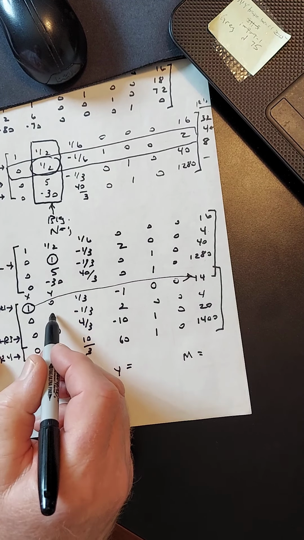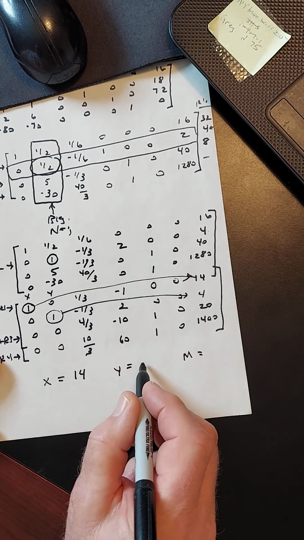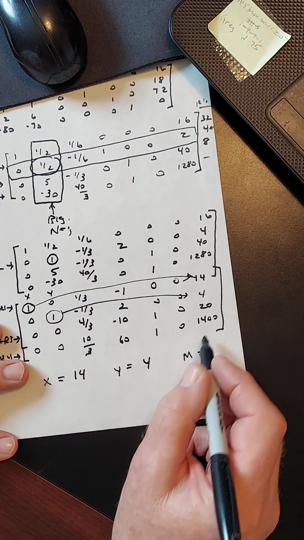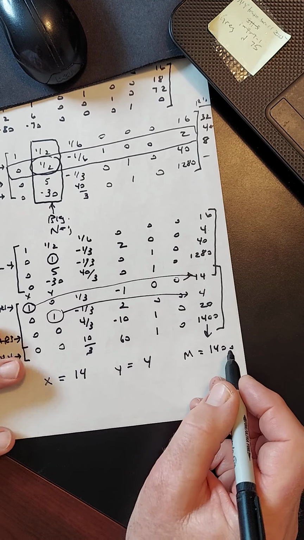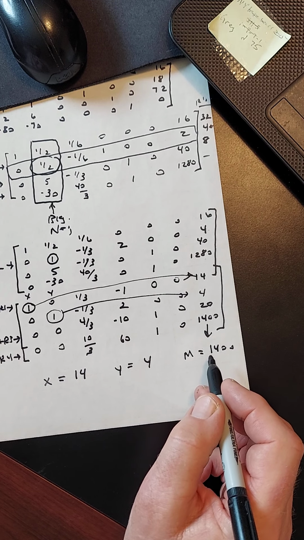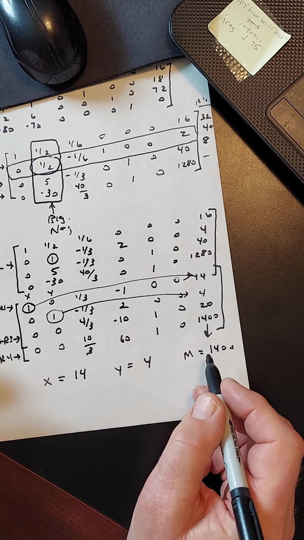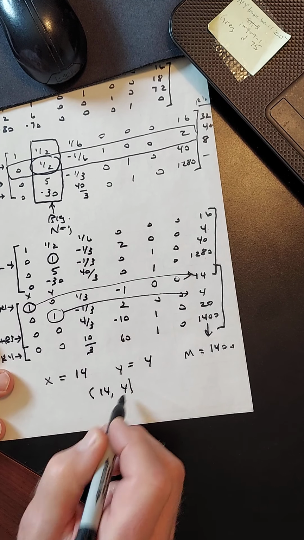In the y column, the 1 is here. Y is going to be 4. And your max is always this number down here in the lower right-hand corner. So what that means is your maximum profit is going to be $1,400, and you're going to achieve that at the point 14, 4.